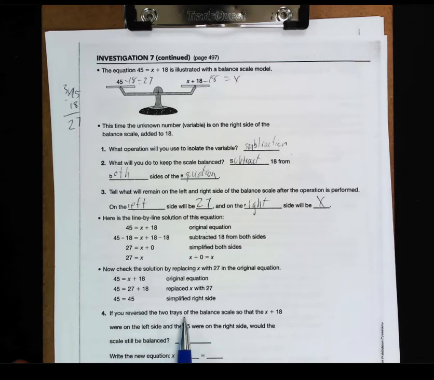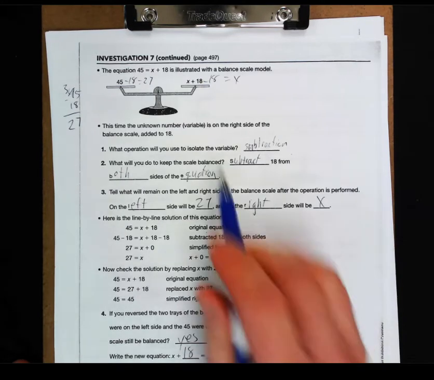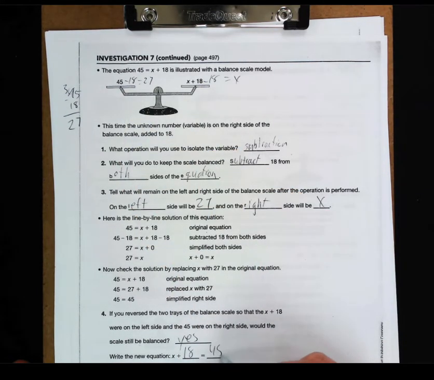If you reverse the 2 trays on the balance scale so that x plus 18 was on the left and 45 was on the right, would the scales be balanced? Absolutely. Write the new equation. X plus 18 still equals 45.